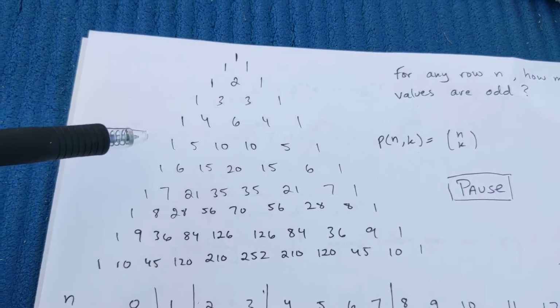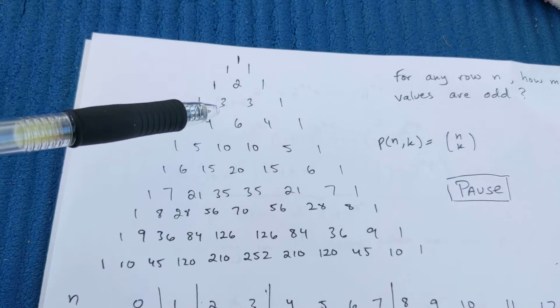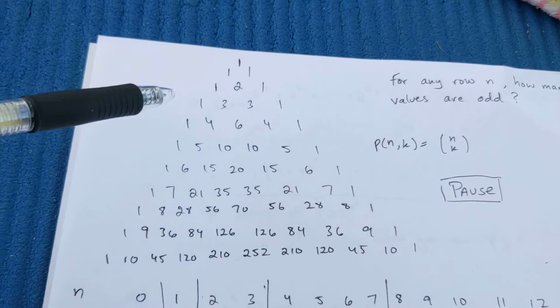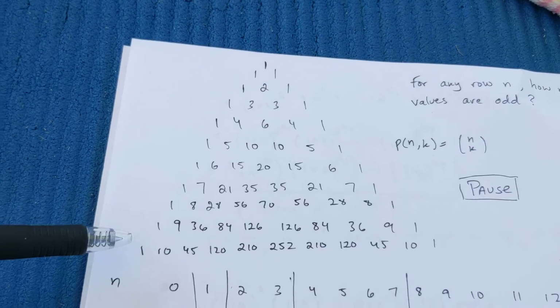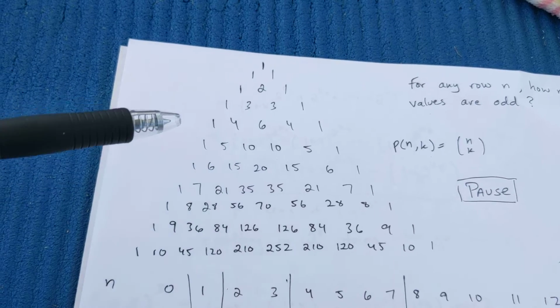You have a row of ones, and for each cell, you basically add the previous two cells above it to get its value. So for 10, you add 4 plus 6. For 2, you add 1 plus 1. And you can build a whole triangle that goes out to infinity like this. So the question is, given any row of this Pascal's triangle, how many odd values are in this row?